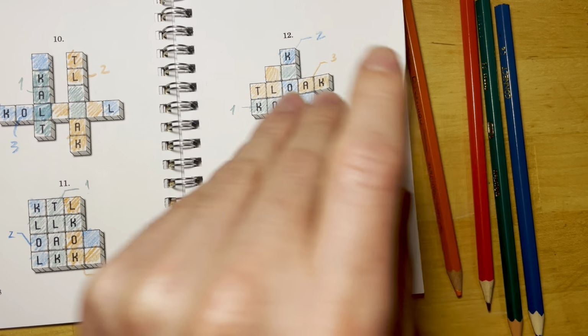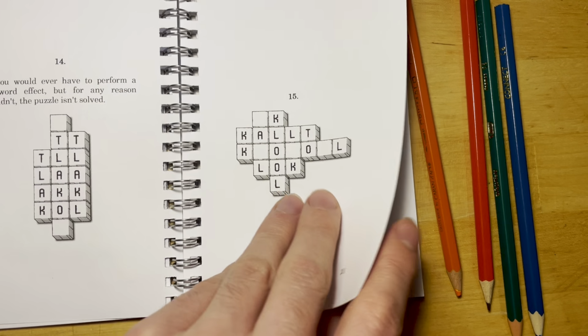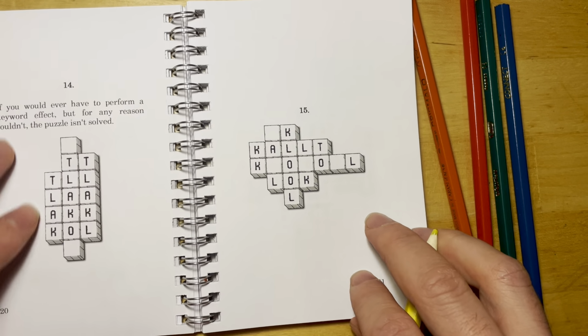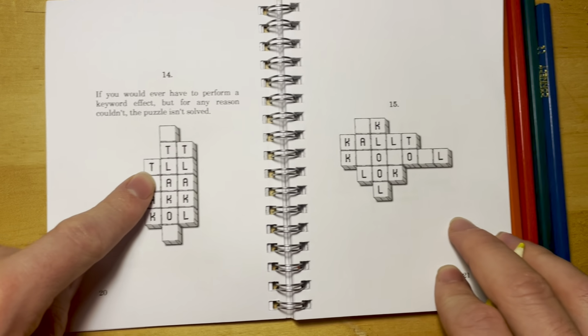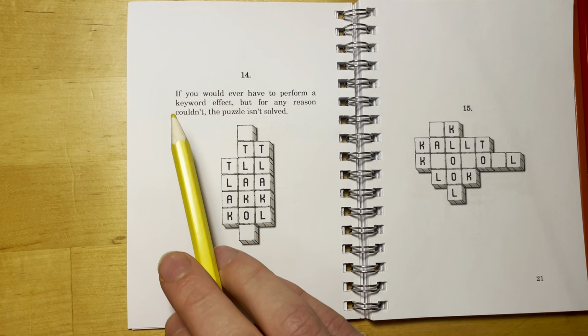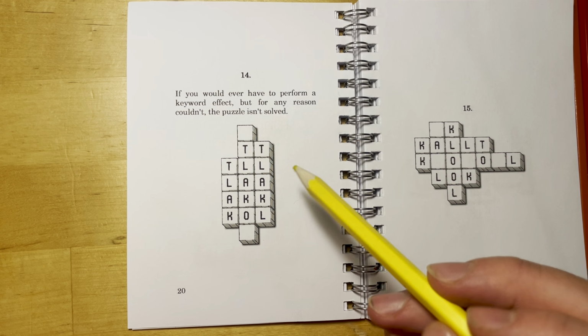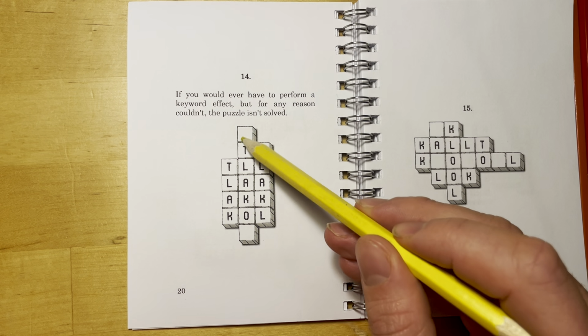Great. Okay, we are 11 minutes already. Okay, so I think we still have some puzzles, and these ones look a bit difficult. So let's solve our last one, and that's gonna be the end of the episode for today. And it says, if you would ever have to perform a keyword effect, but for any reason couldn't, the puzzle isn't solved. Okay, so again, let's count squares.